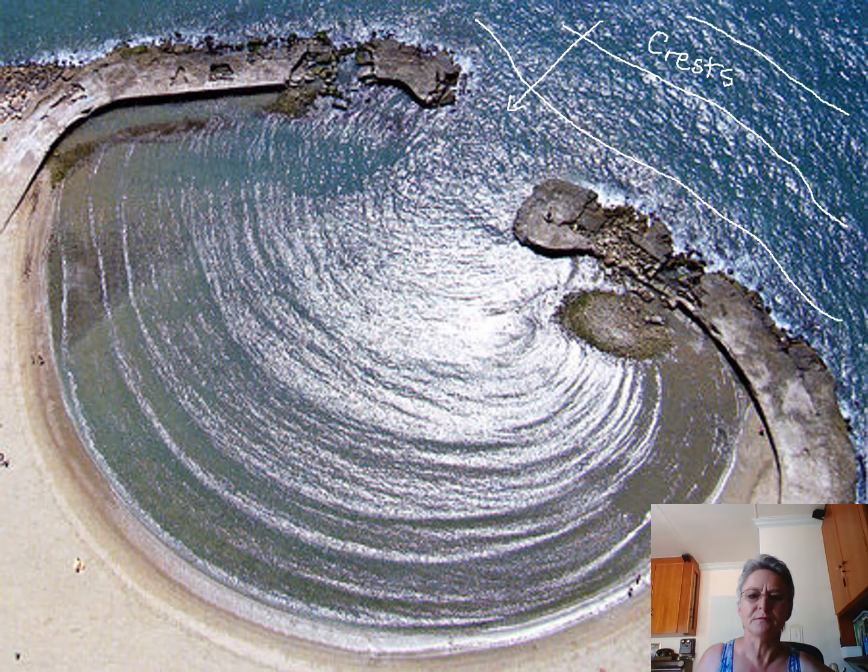And it's very, very apparent that the straight waves are actually bent after moving through the gap between the rocks there.